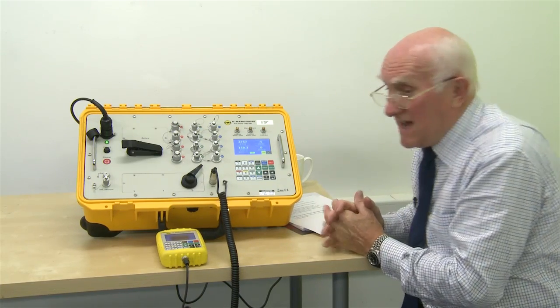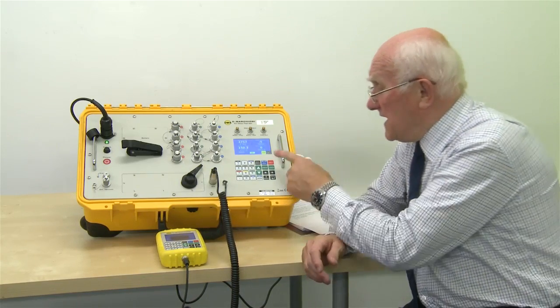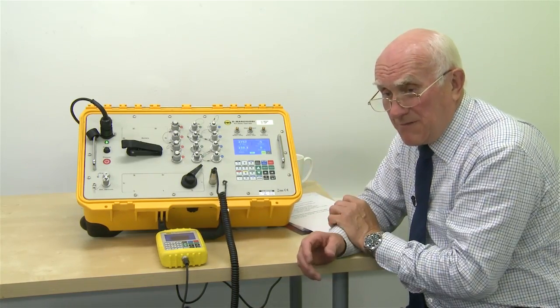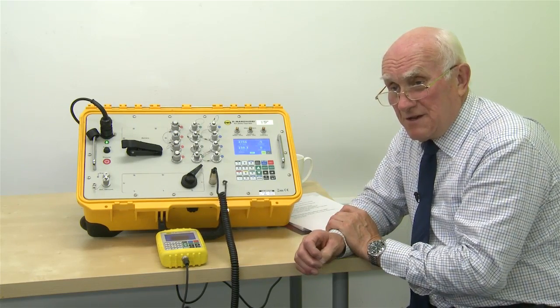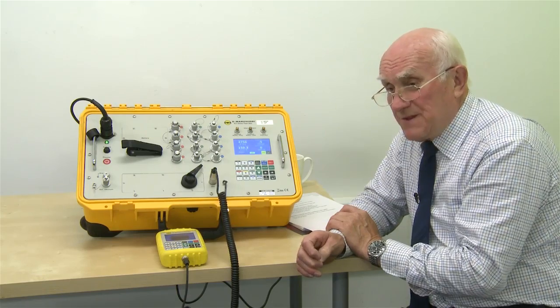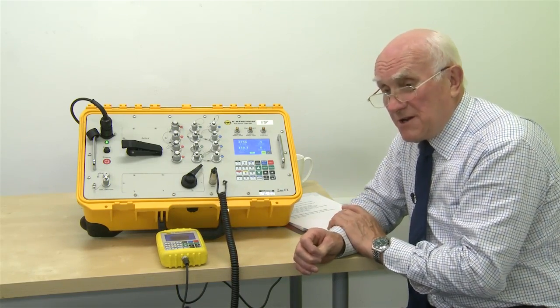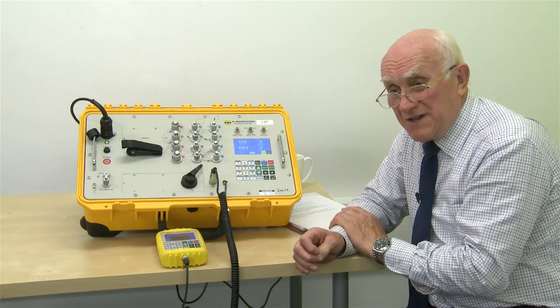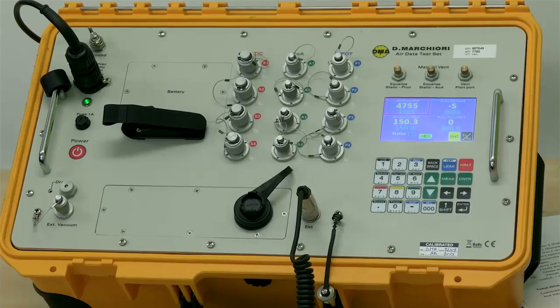The instrument has the ability to do programming. You can actually in here go into the programming mode and set up multiple different programs which can be given a specific name. Each program can have as many as 26 steps, in other words A, B, C alphabet.